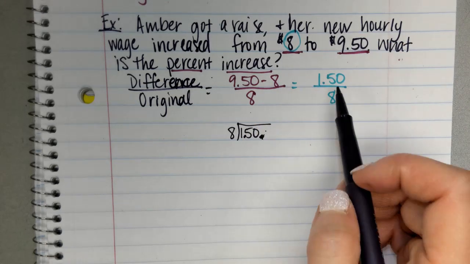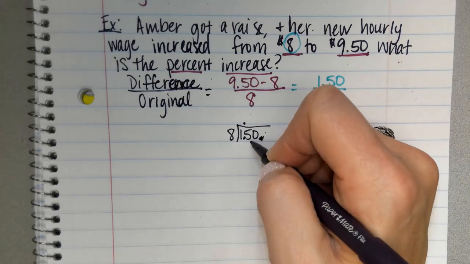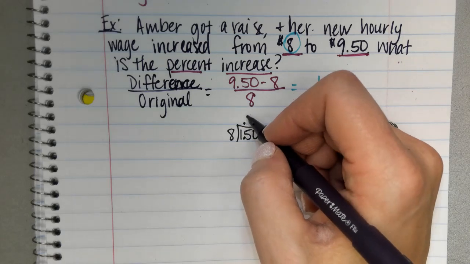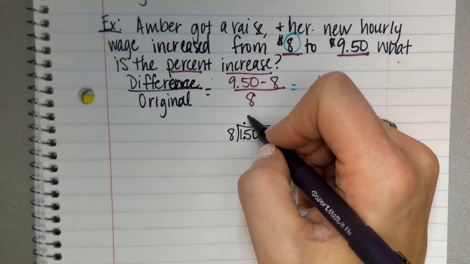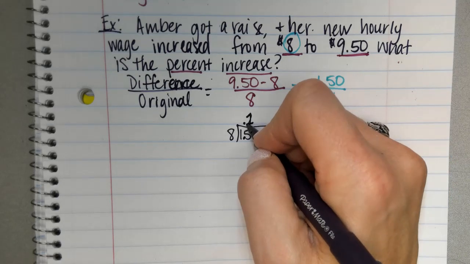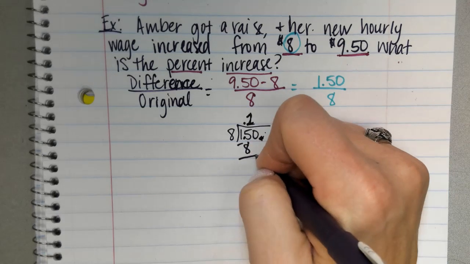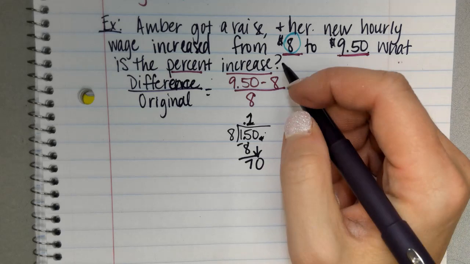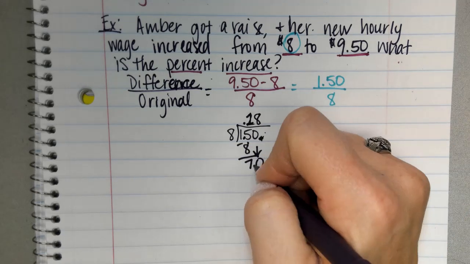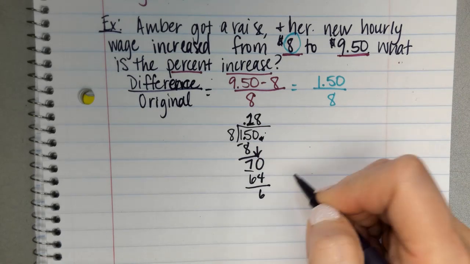So we put our decimal up here and we say, how many times will 8 go into 15? 1 time. 1 times 8 is 8, and it leaves you with 7 left over. 8 will go into 70 8 times. 8 times 8 is 64. That leaves us with 6 left over.